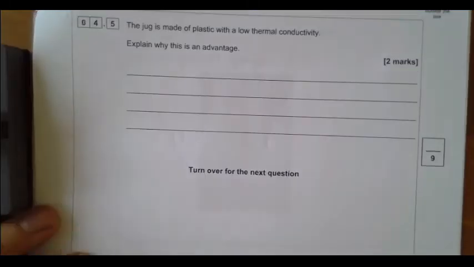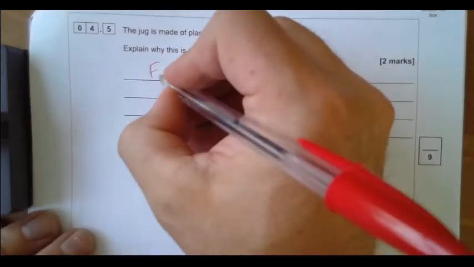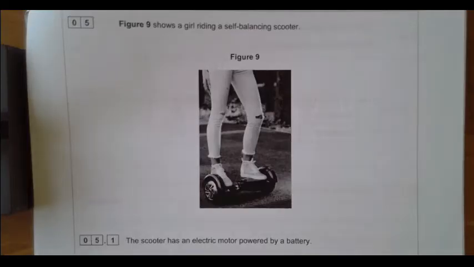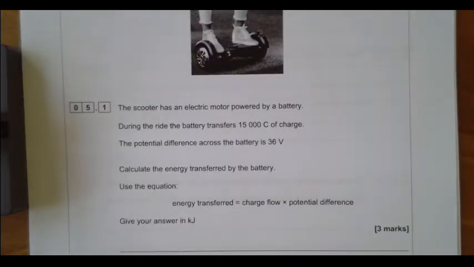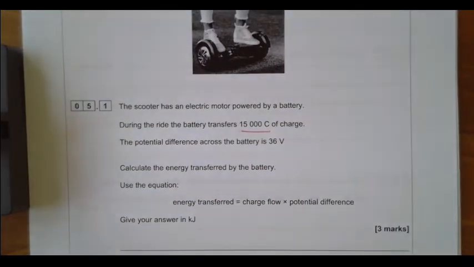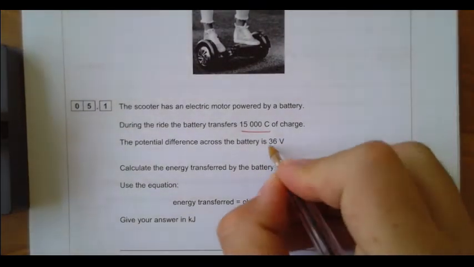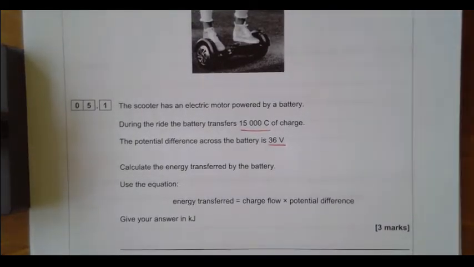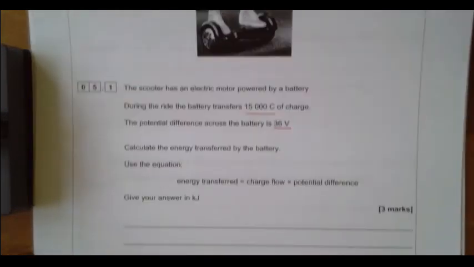And also you're not going to burn yourself. Picture of a girl riding a self-balancing scooter. It's got an electrical motor powered by a battery. During the ride it transfers 15,000 coulombs of charge. The potential difference is 36 volts. So here energy transferred equals charge times potential difference, and it's asking for your answers in kilojoules.